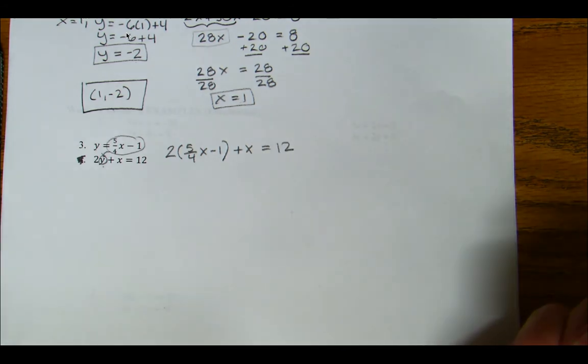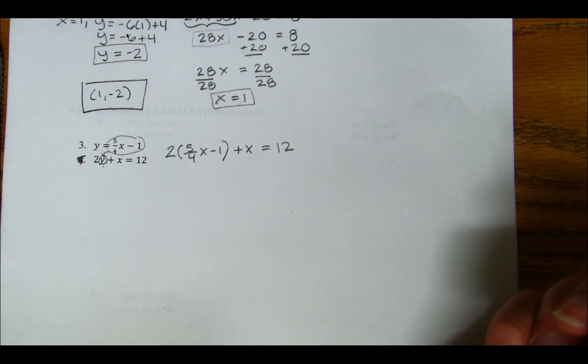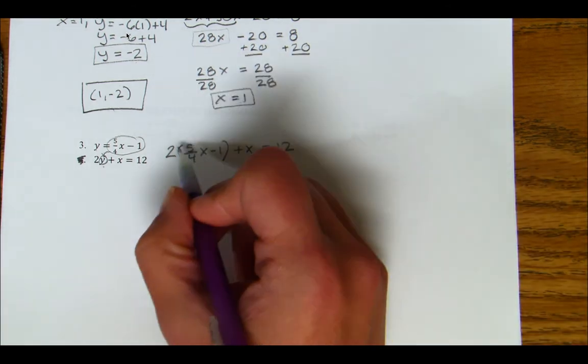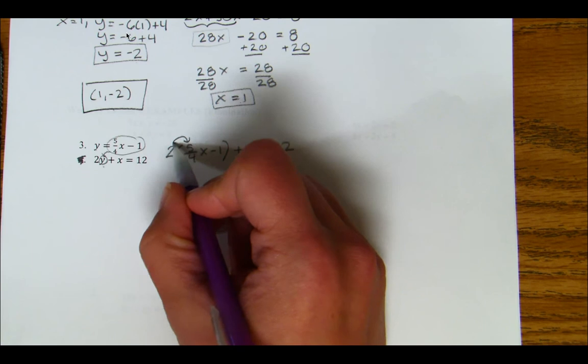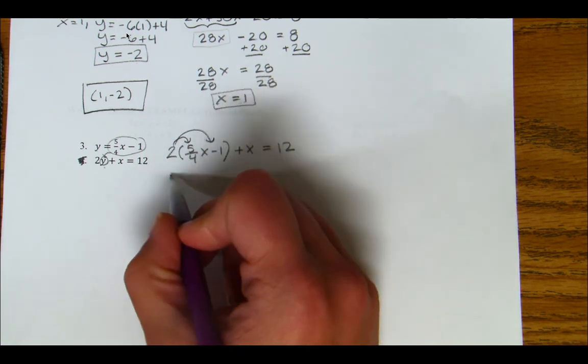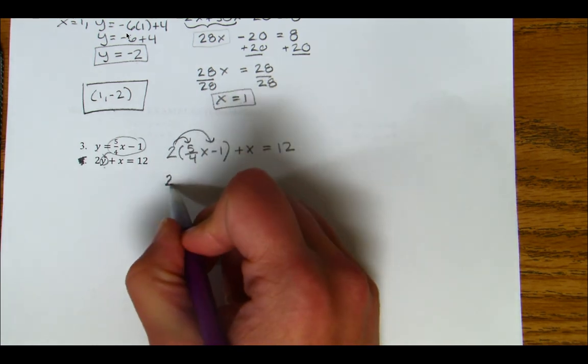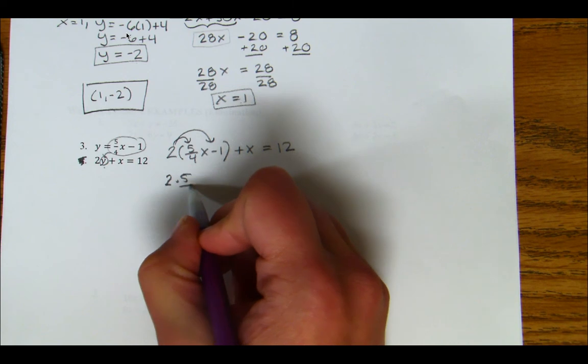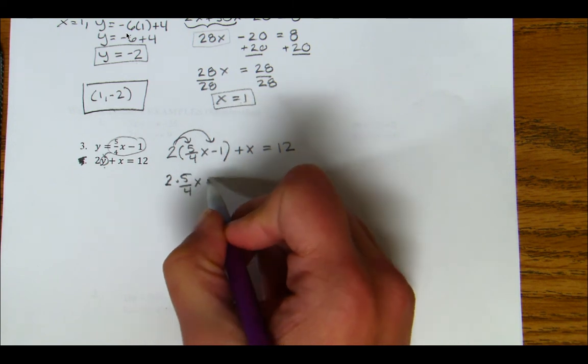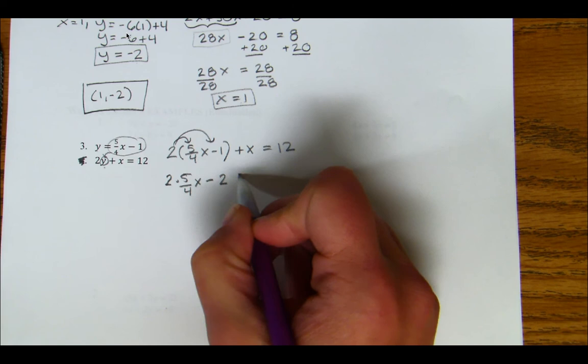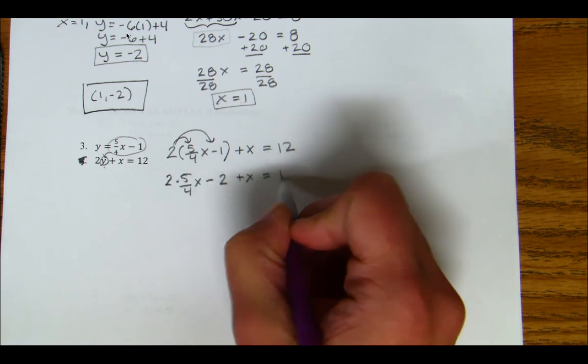Again, I'm going to follow the order of operations, which means that I am going to distribute this 2 into the parentheses. So when I distribute, I get 2 times 5/4x minus 2 plus x equals 12.